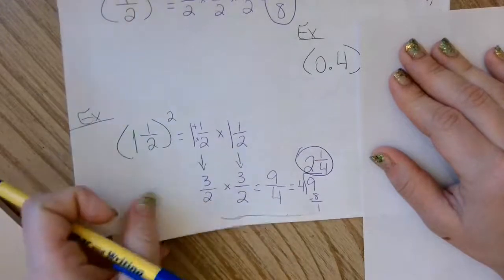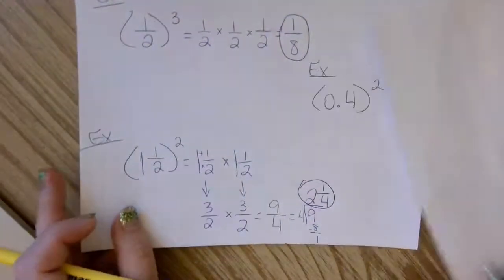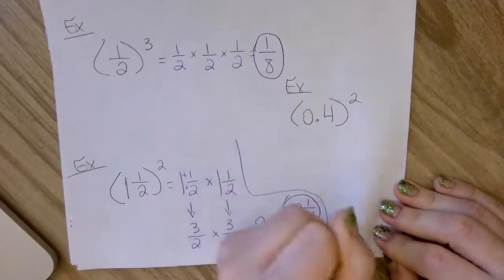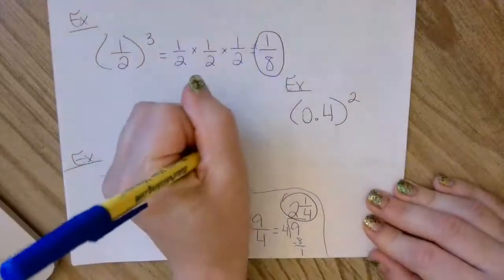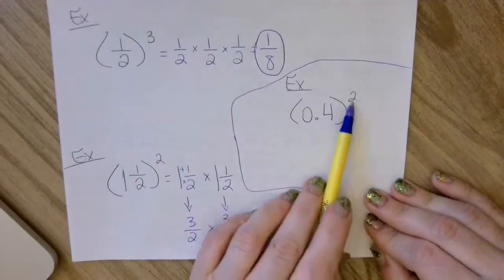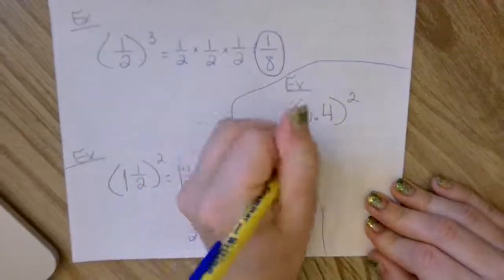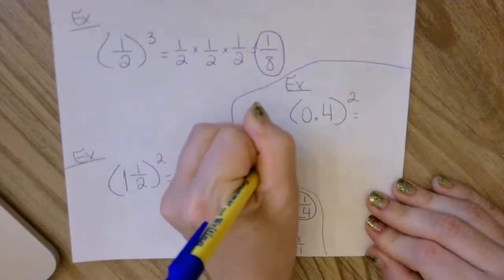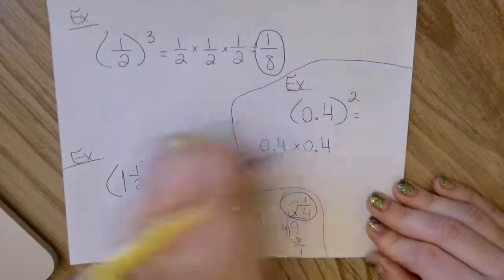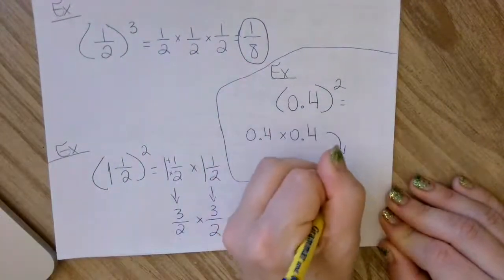Okay, now decimals are going to work the same way if you have decimals with exponents. So for this one right here, I'm just going to draw a line here so I don't get mixed up. So 0.4 to the second power means 0.4 times 0.4. So I'm going to set that up down here where I have a little bit more room.